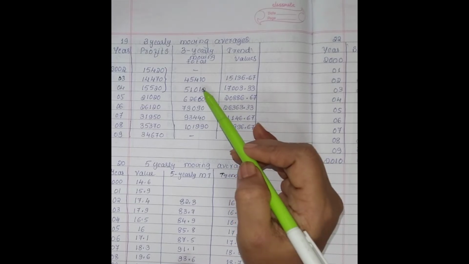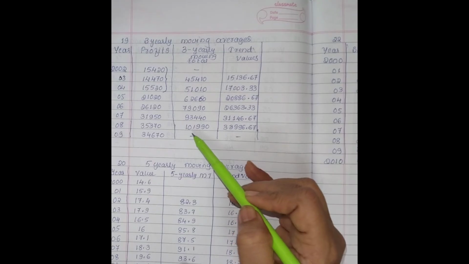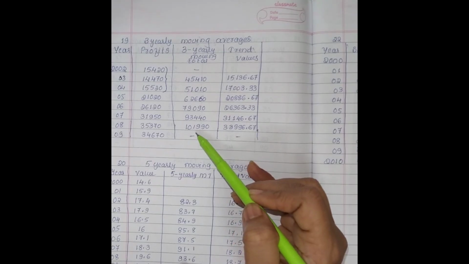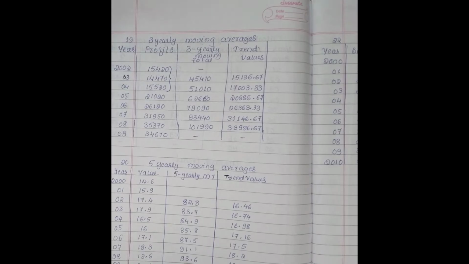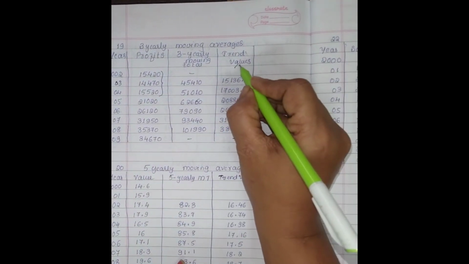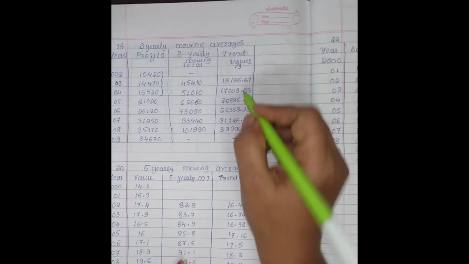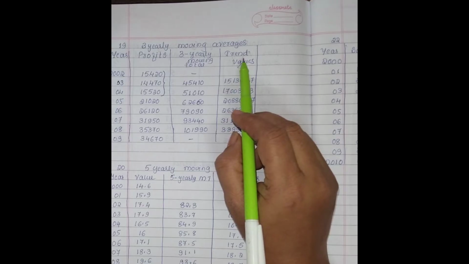I have written it here, just observe, up to the last values. These values have to be divided by 3. The previous column divided by 3 gives the trend values, also called the 3 yearly averages.